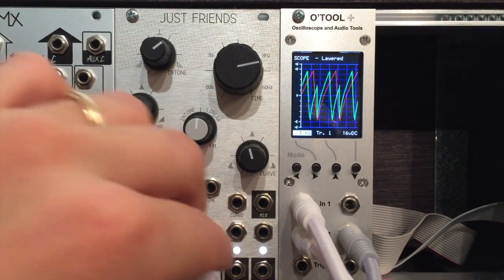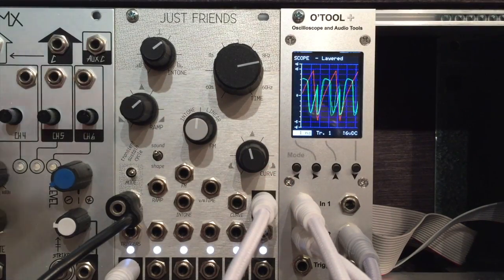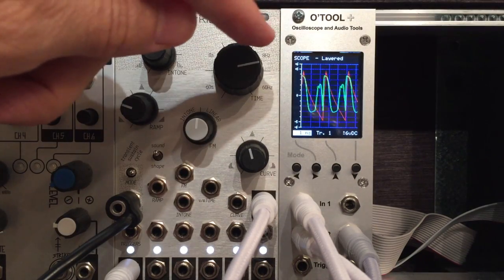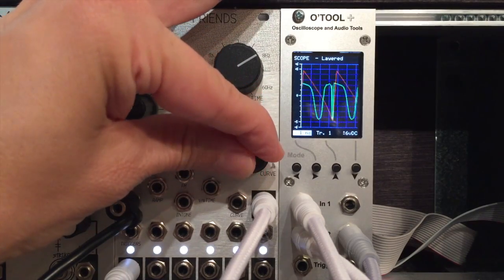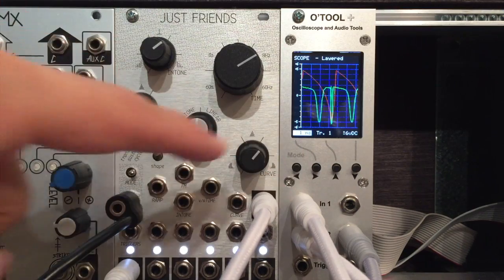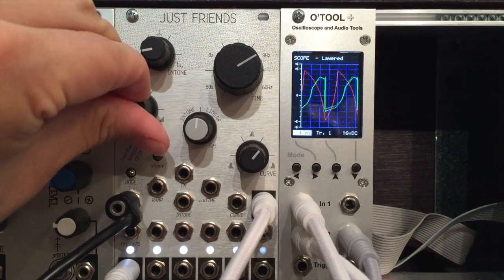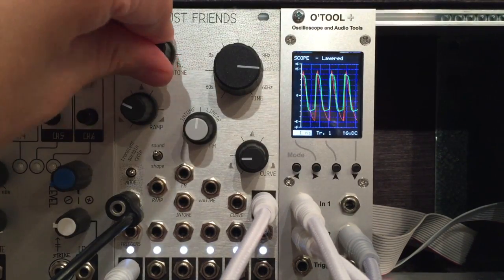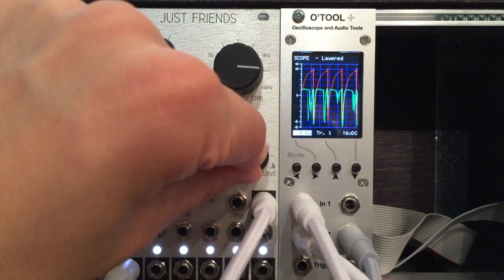So let's take this out and move it to mix. So you can see clearly on the scope how we are dealing with a lot of synchronized waveforms, in this case summed together. And it's these timbres that the spill mode is here for. And you can generate some interesting ones.